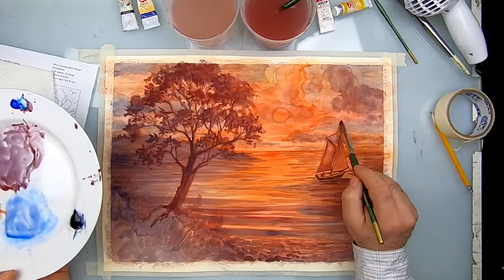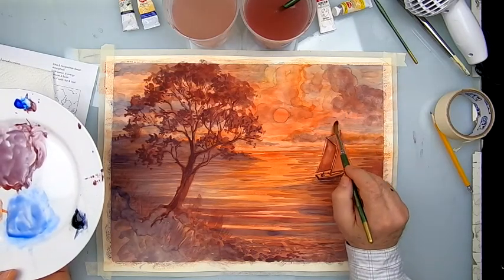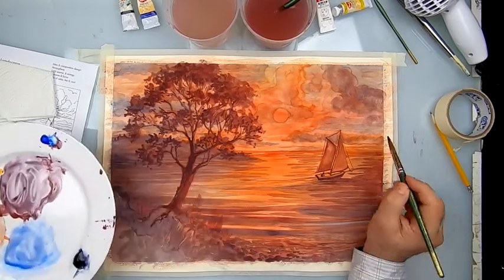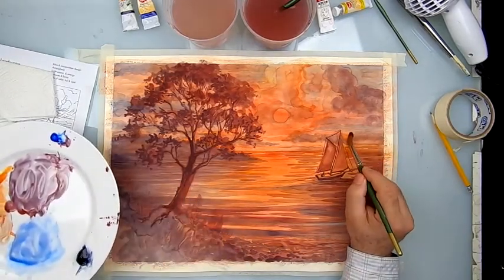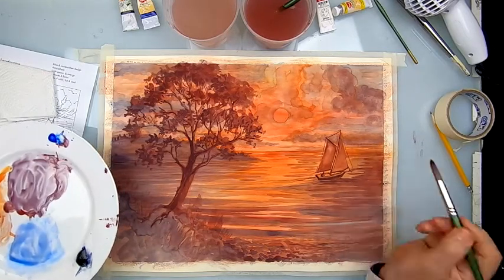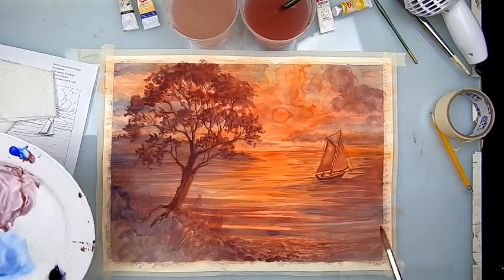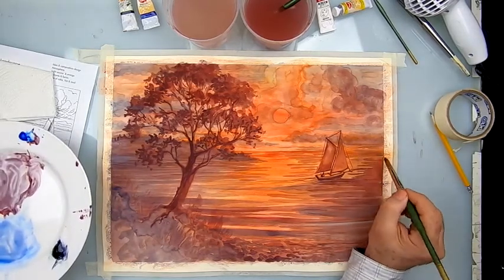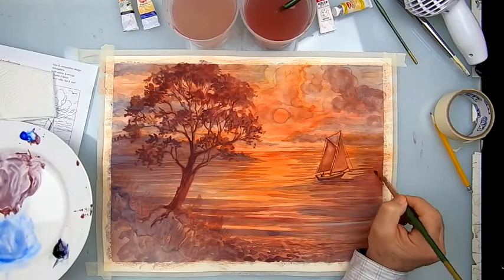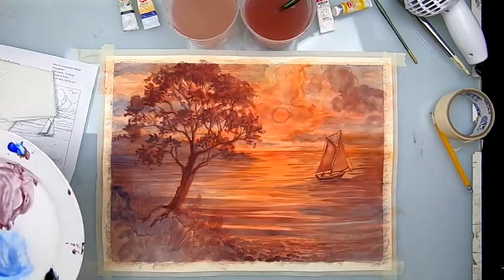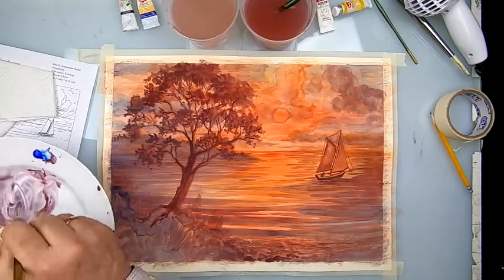Softening things. Further from the light. See how now it's nicely focused. Okay.